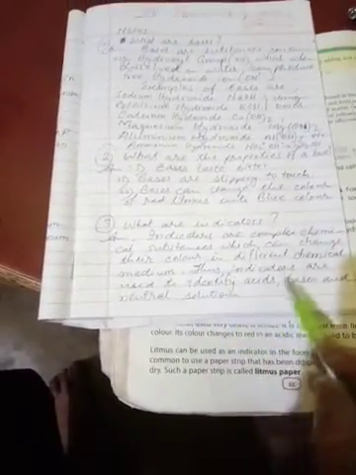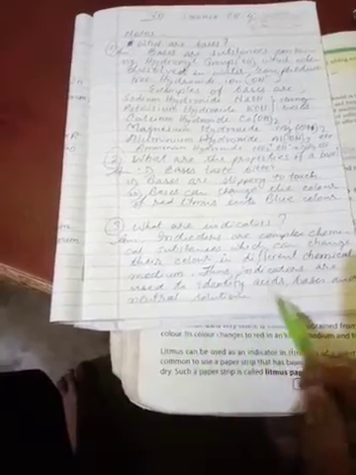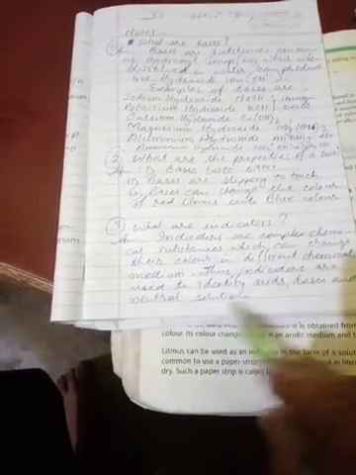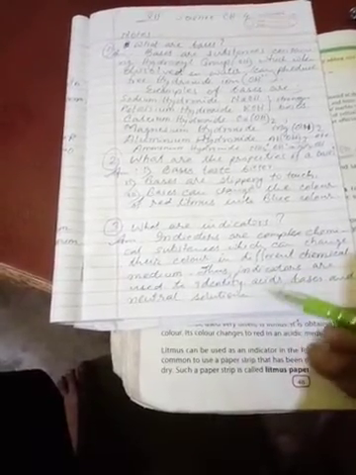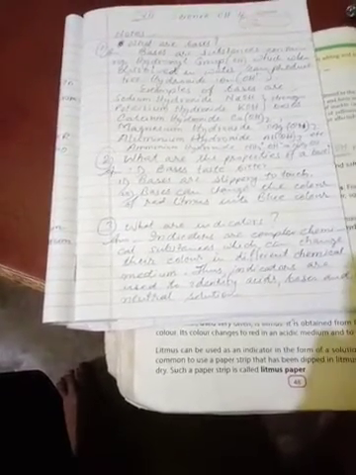Thus, indicators are used to identify acidic solutions, basic solutions, and neutral solutions. An indicator has the property of changing color. In acidic medium, they will show one color, in basic medium, another color, and in neutral medium, they may show another color.